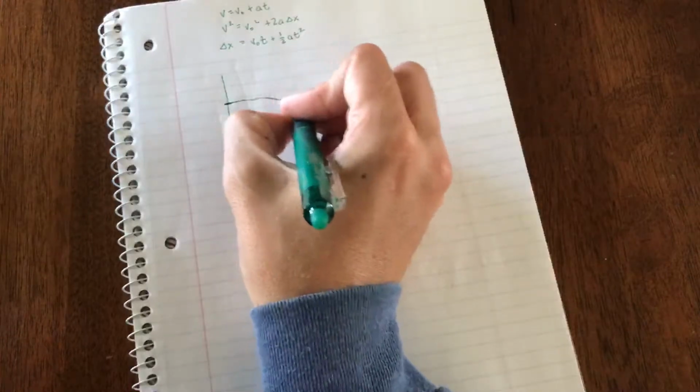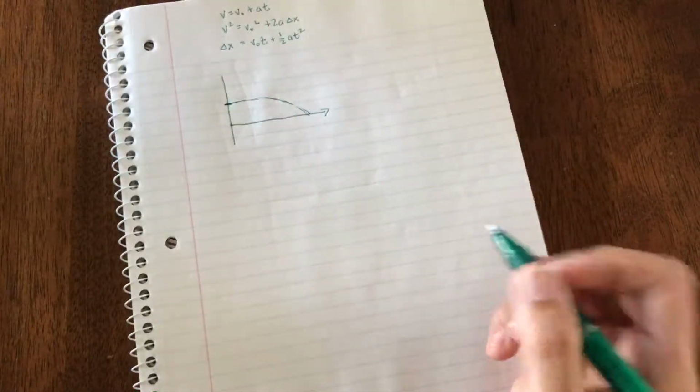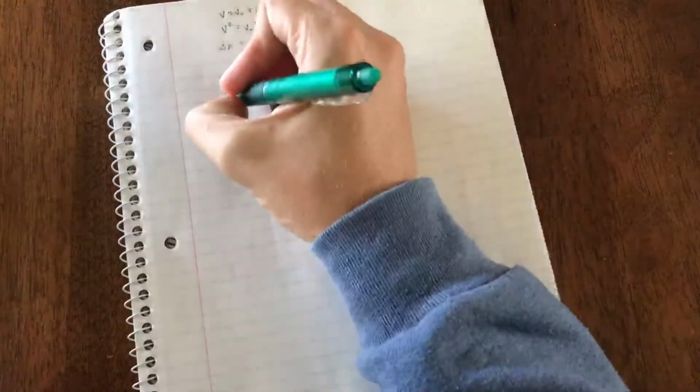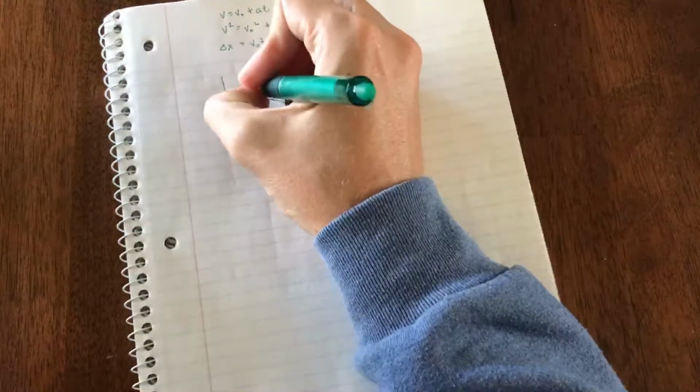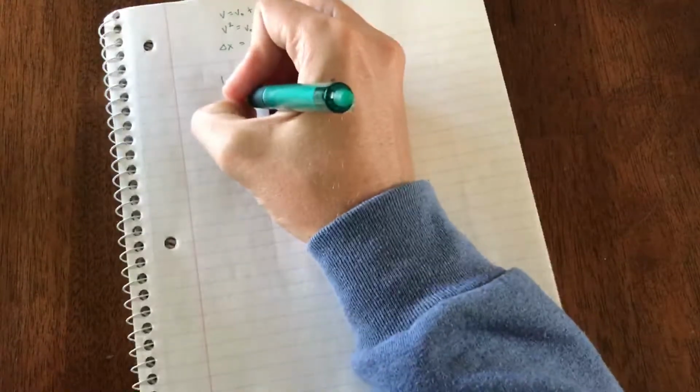And then it just falls to the ground, right? Because that's what happens when we launch something straight out. And so this is 2 meters. And this is V naught equals 5 meters per second.